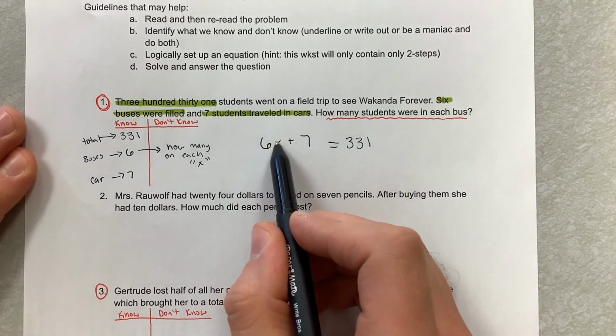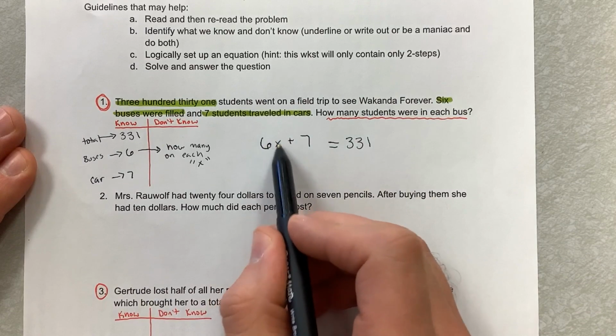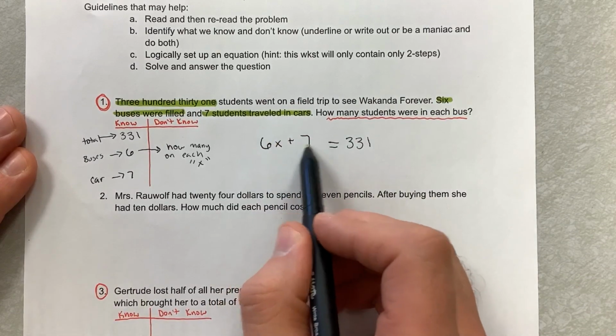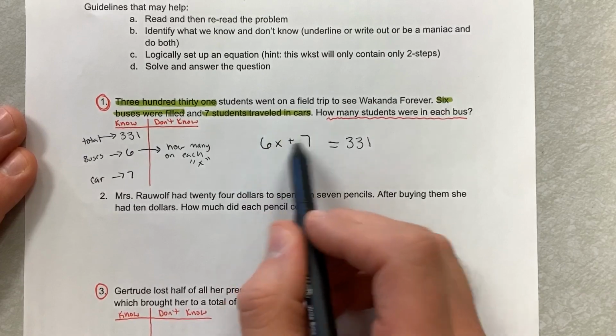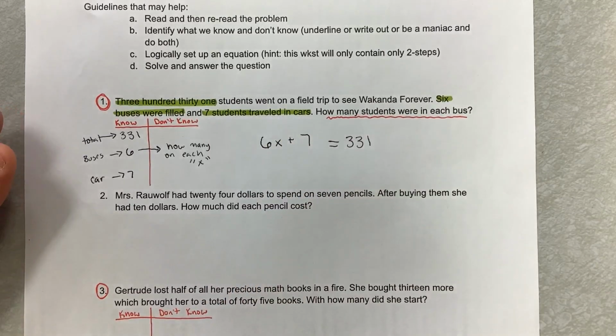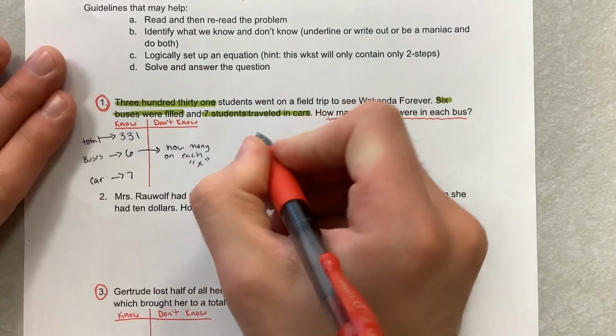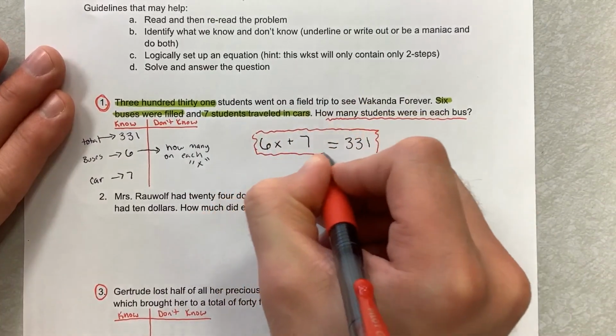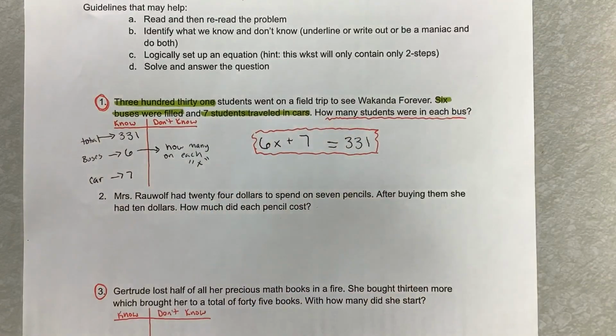6 buses went with the X number of students. If we multiply those together, that would give me my total number of bus students. Plus 7, 7 is my total number of car students. I add them together, it'll give my total. This right here is not our answer, but this is my correct equation that I got from reading this information. And now from here, I'm just gonna solve it.